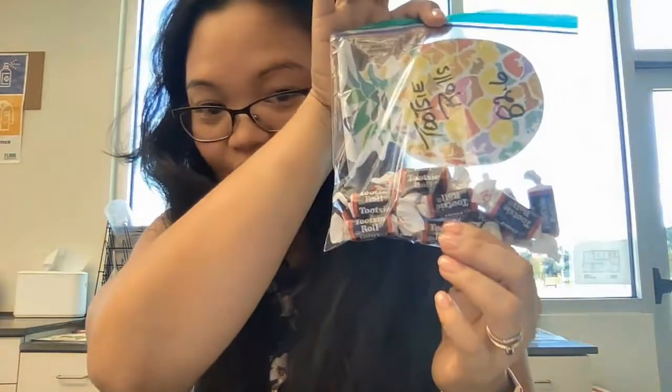As for the total number of atoms, you need to remove each candy from the bag and count them individually. Once you count them, enter them where it says total number of atoms.